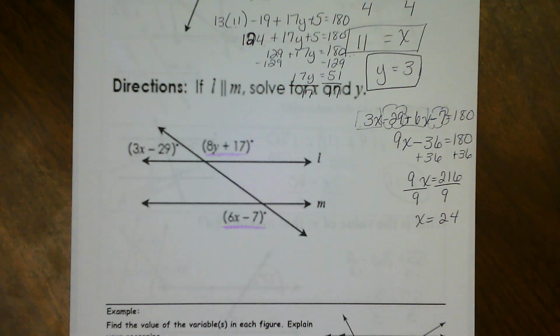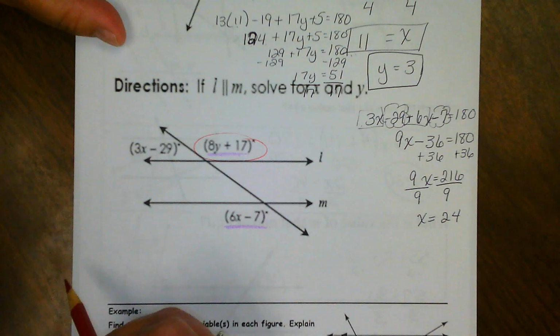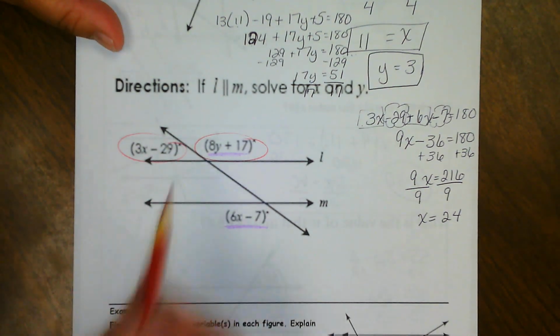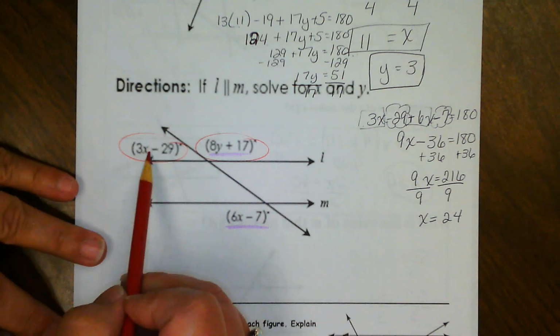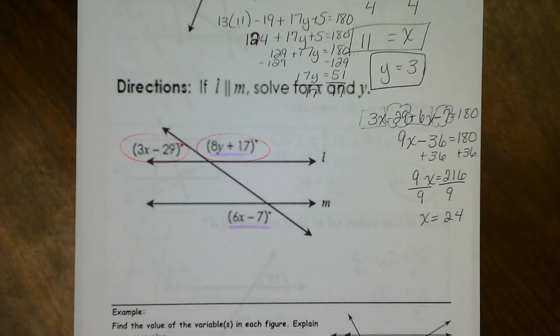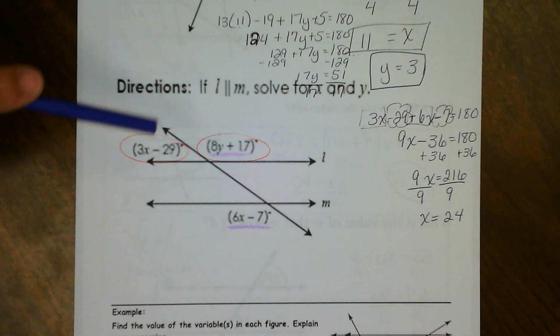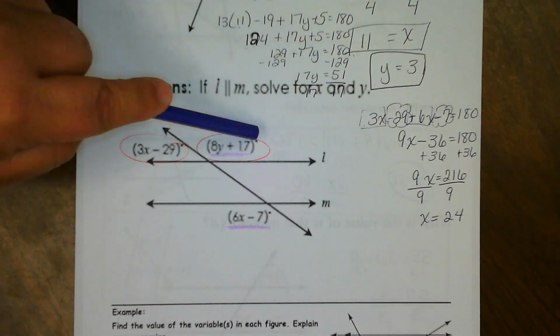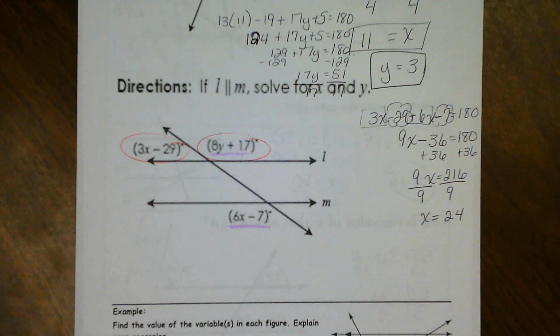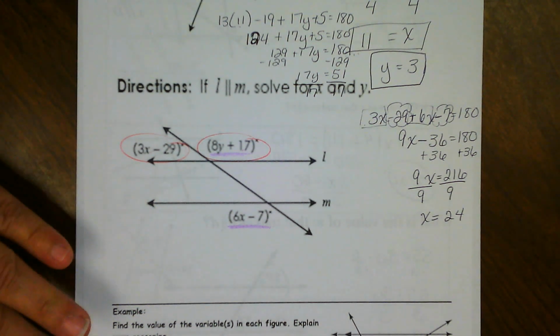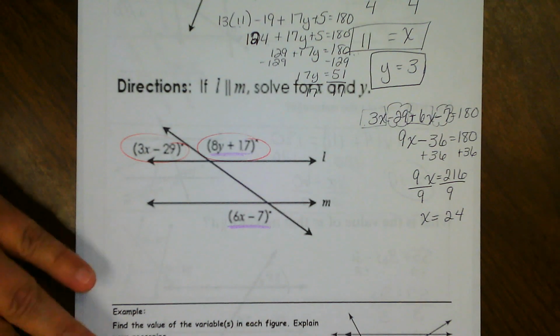Or I could take this expression and add it with this one and set that equal to 180, because those two make a linear pair. But since I did that in the problem above, I'm going to set these two equal to each other in this problem. But I want you to know there's a choice there. It's your choice, whichever one you feel more comfortable doing.